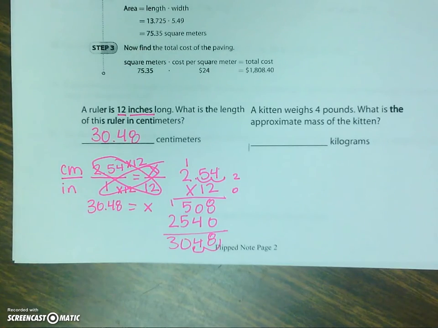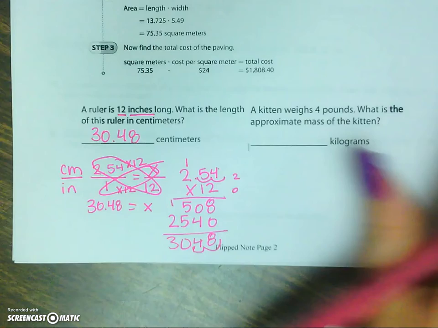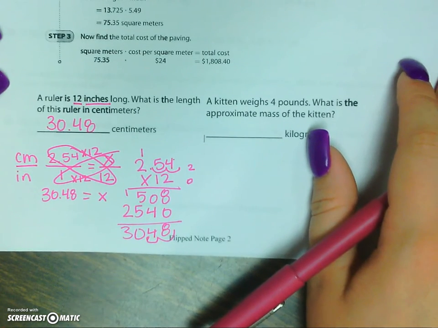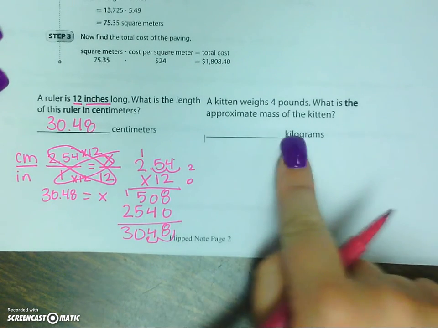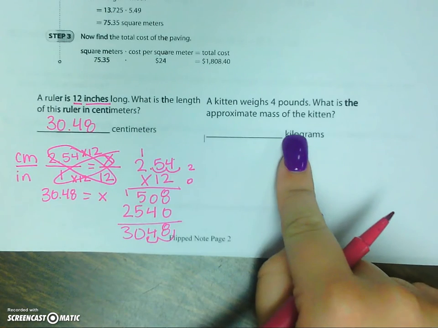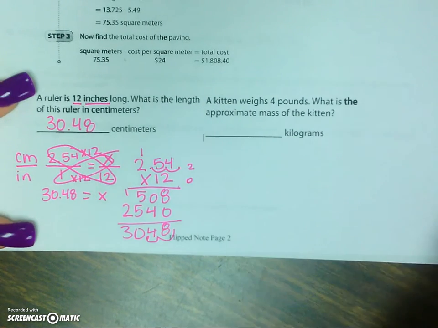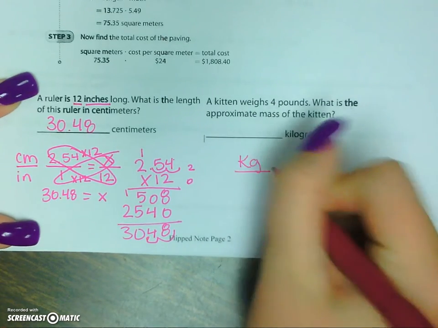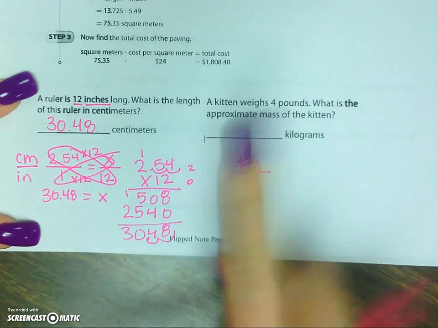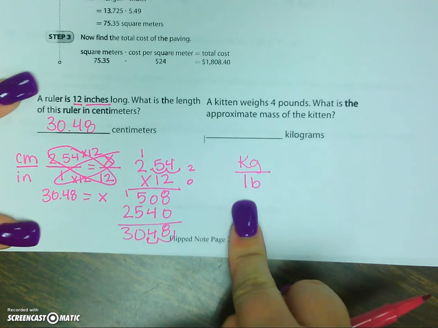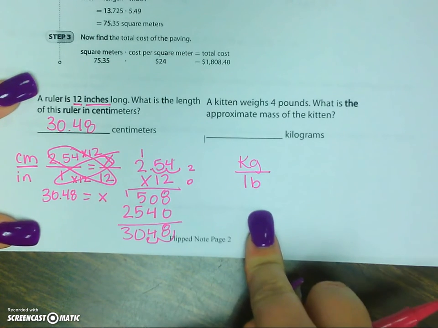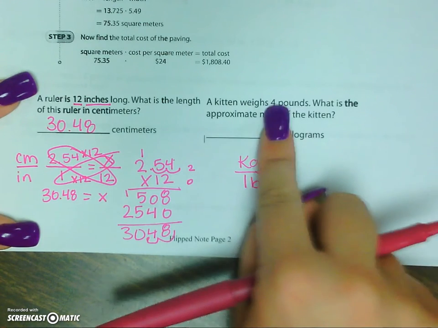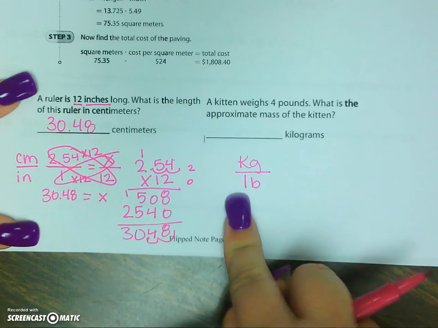All right, let's look at the next one. A kitten weighs 4 pounds. What is the approximate mass of the kitten? So kilograms. Remember, the units you're converting from should be on the denominator. So the one I'm looking for is going to be in the numerator. To abbreviate pounds, we do this LB. Don't ask me why. I have no idea. It makes no sense. There's no P, no any other letters in this abbreviation, but that's what it is.